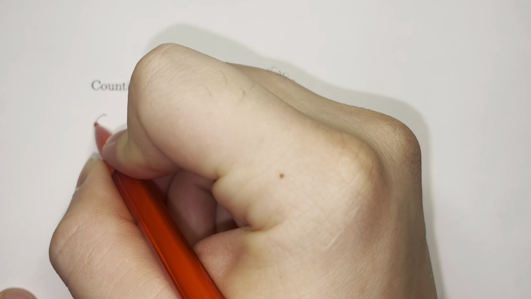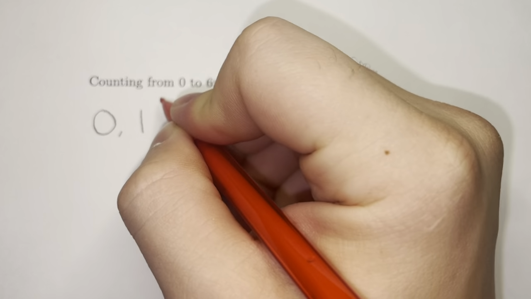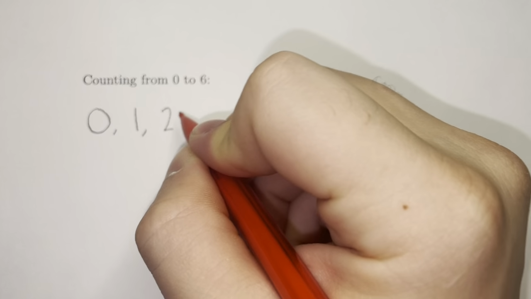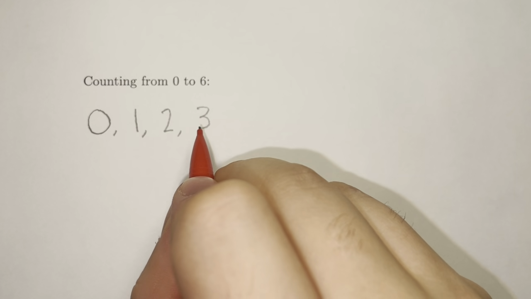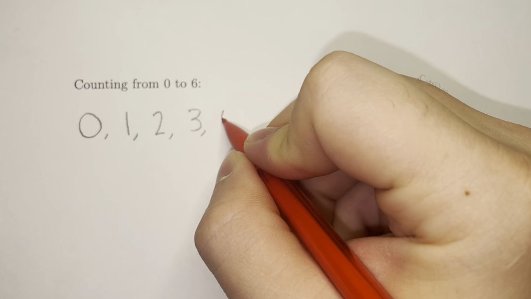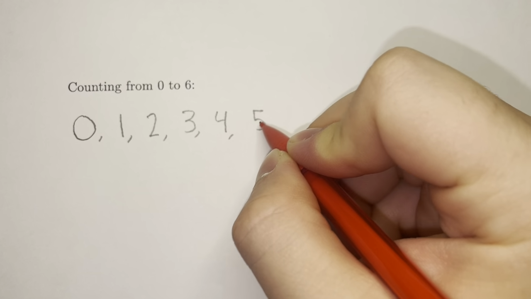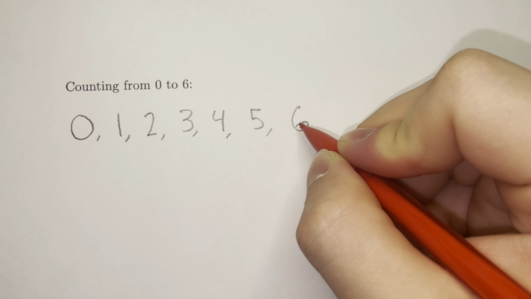Well, we would start at 0. We have nothing. We don't have any markers at all. And now we count to 1. So now we have one marker. And now we count to 2. So now we have 2 markers. Now we count to 3. So now we have 3 markers. We gain another marker. So now we have 4. And another. So now we have 5. And then another. So we have 6.